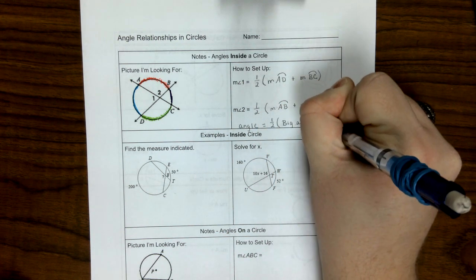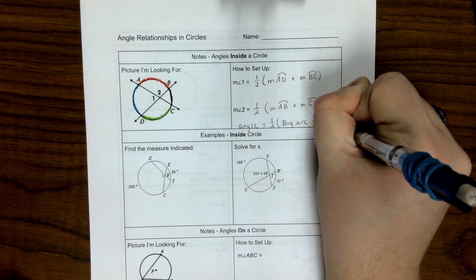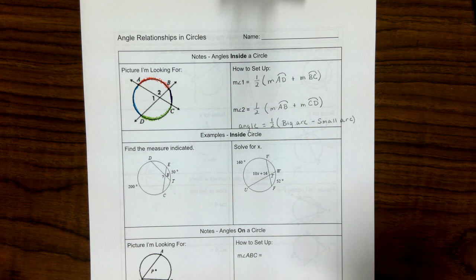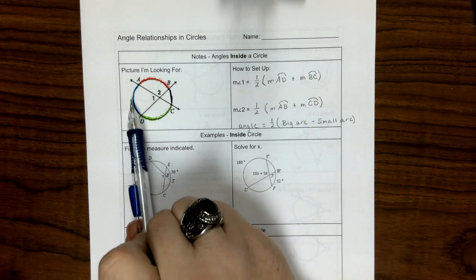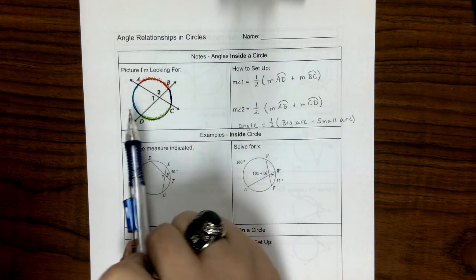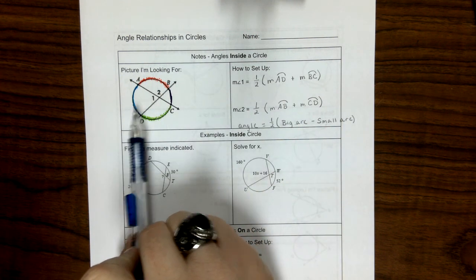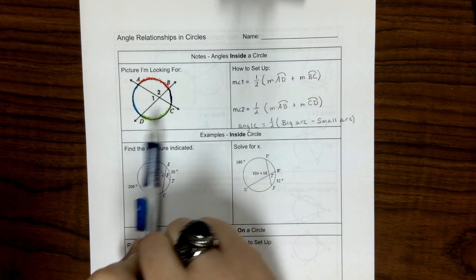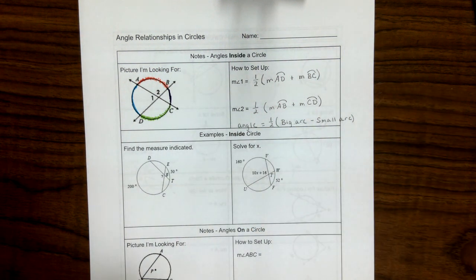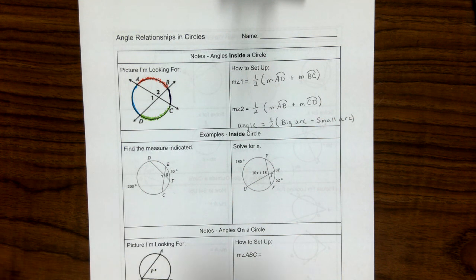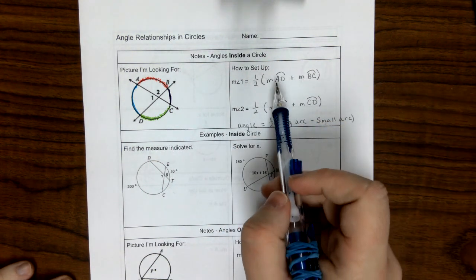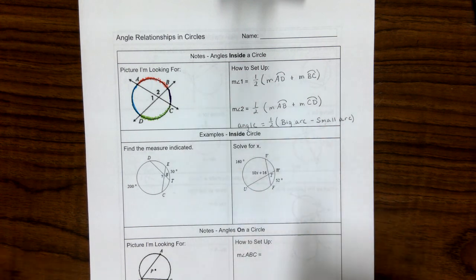Let's say big arc minus the small arc, because generally speaking, one of the arcs is going to be bigger than the other one. Okay? So for angle 1, arc AD is bigger than arc BC, so we would put the big one first. So this is the general case, and these are specifics for this problem. So now let's look at how to use this.